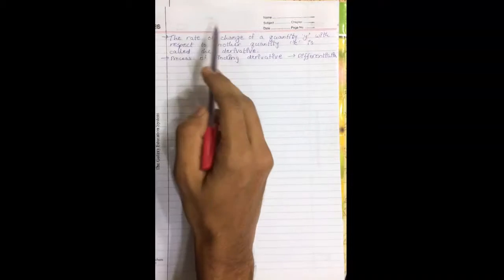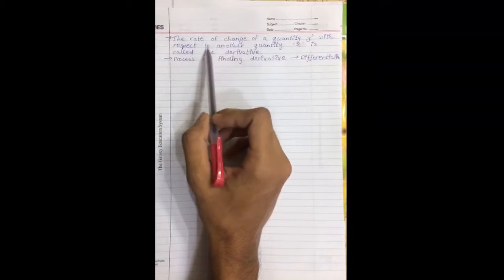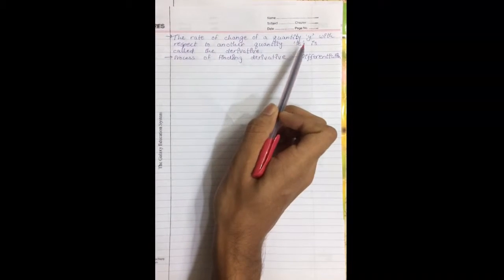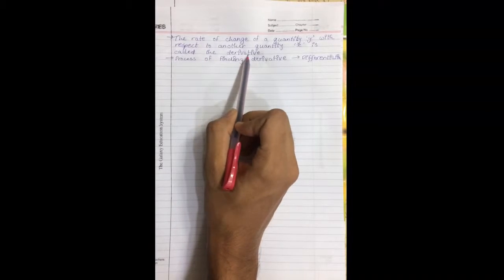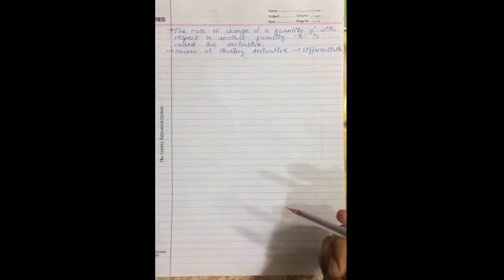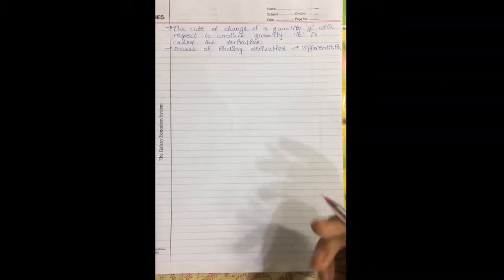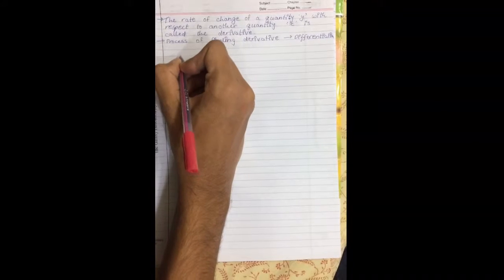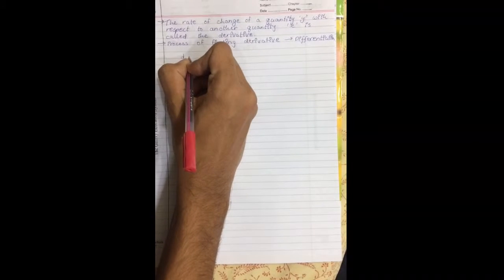The rate of change of a quantity y with respect to another quantity x is called the derivative, and the process of finding the derivative is known as differentiation. This is the definition of differentiation. It is usually represented by dy by dx.